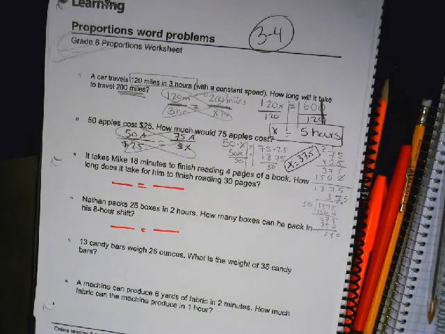It's not multiplication. So for this one, how is it divided? Is it multiplication? Just to make sure we're on the right track. Is it divide? I don't know. 18 times 30, and then divide by 4.